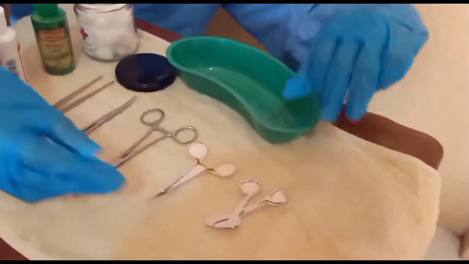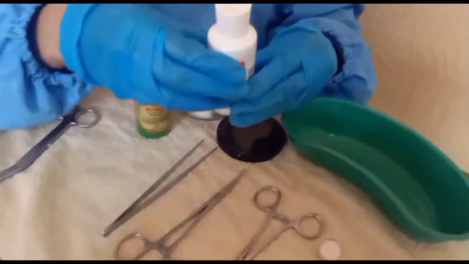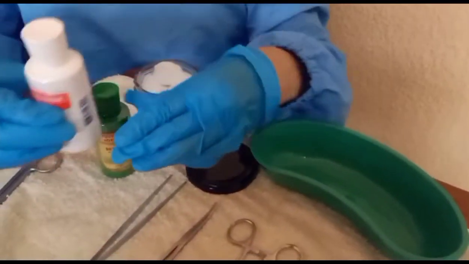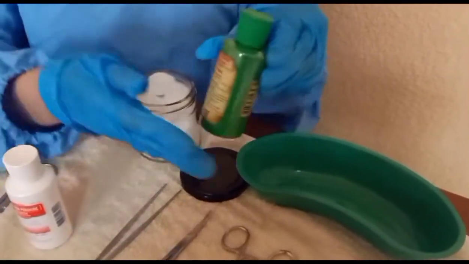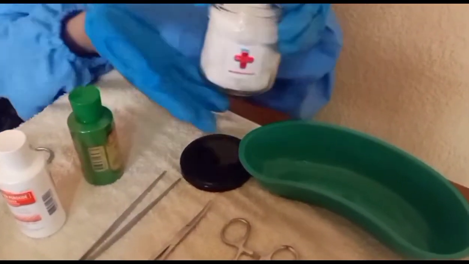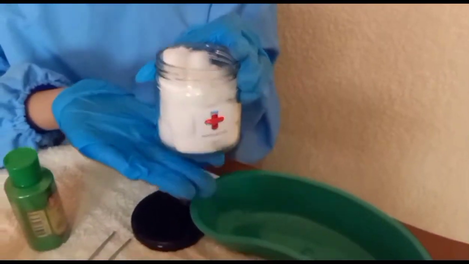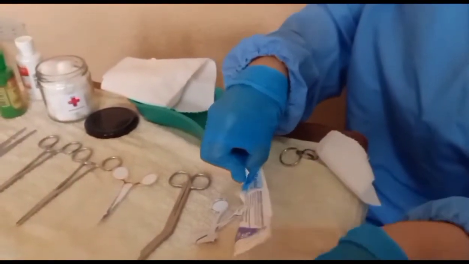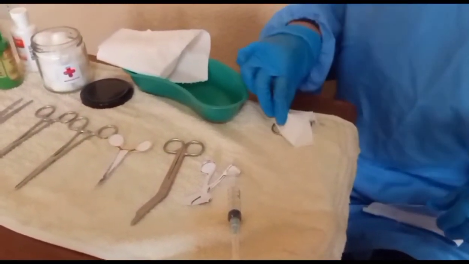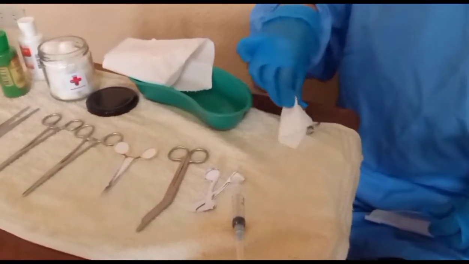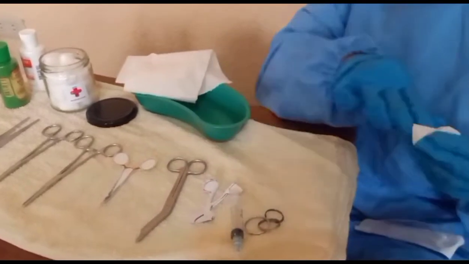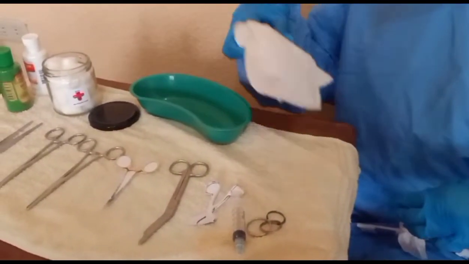For aseptic technique, we have the hydrogen peroxide and betadine for cleaning the perineum area. It is also necessary to have cotton balls. Drop the syringe on the sterile area along with the cord clamp. We also need tissue.